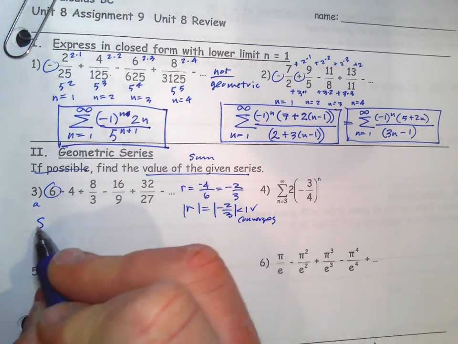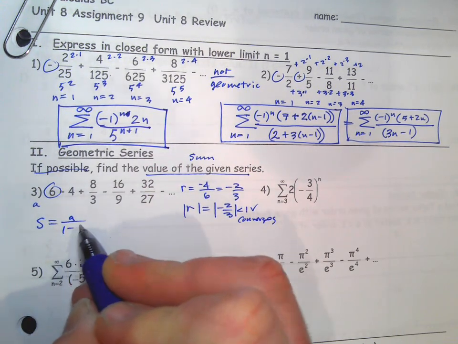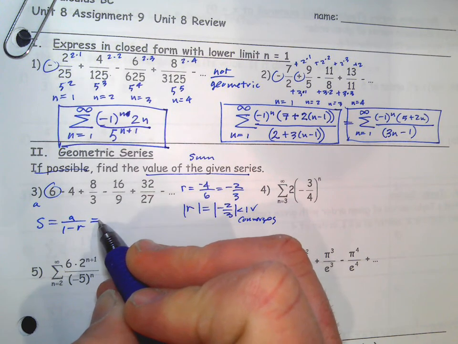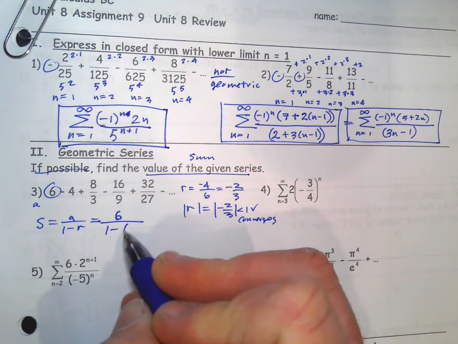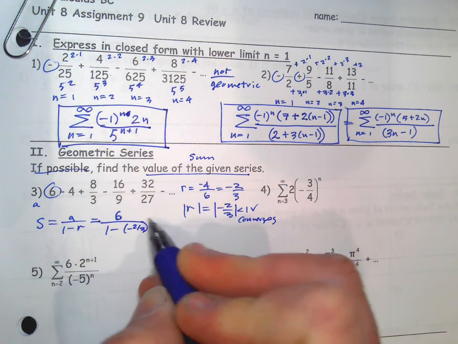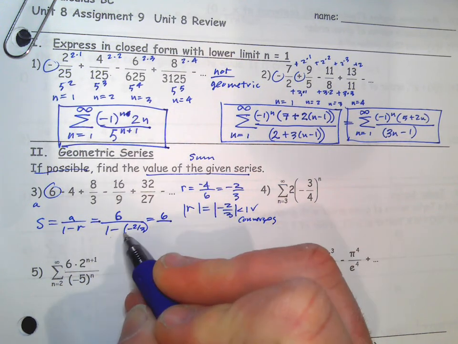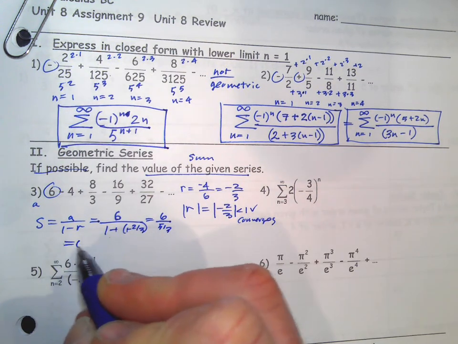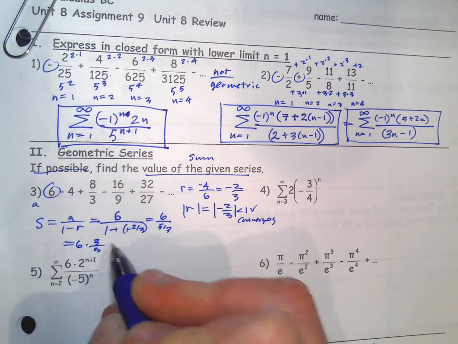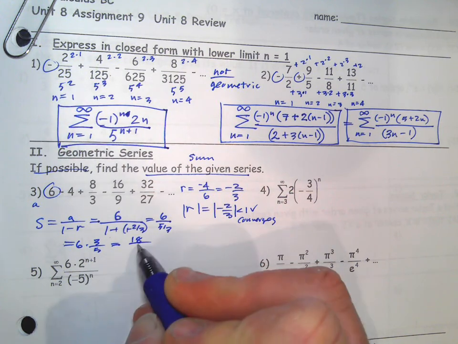So the sum equals a over 1 minus r. I like to just write that to make it easier for me to remember it the next time. 1 minus negative 2/3. So it's going to be 6 over 5/3. So that's going to be 6 times 3/5. So that's going to be 18/5.